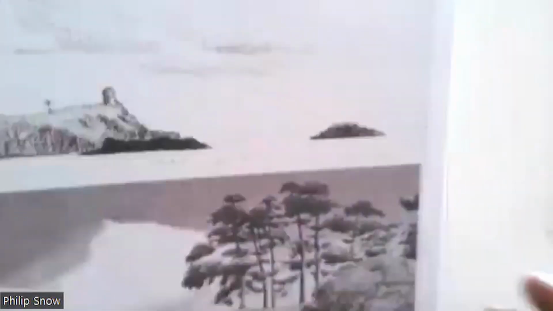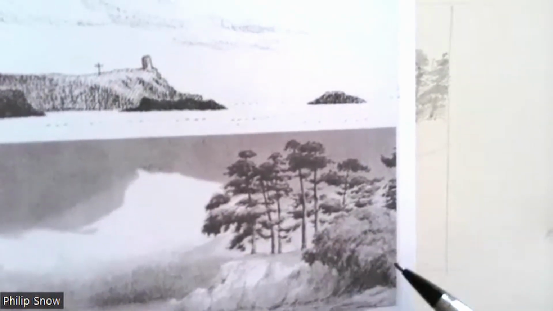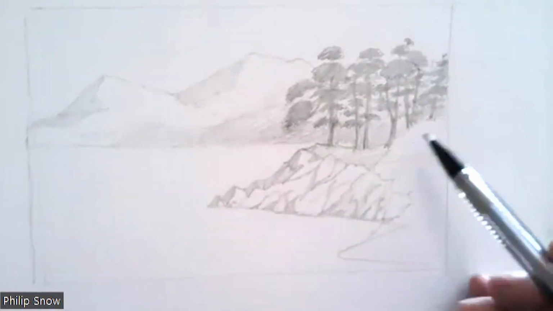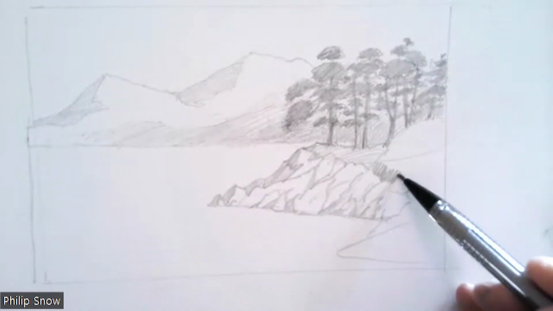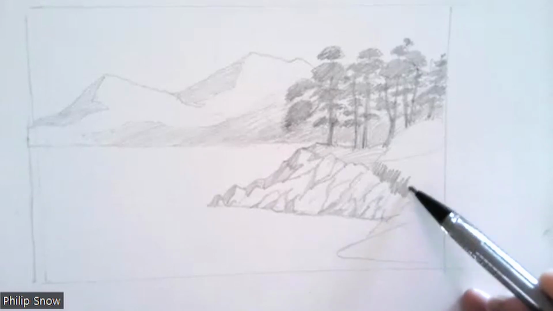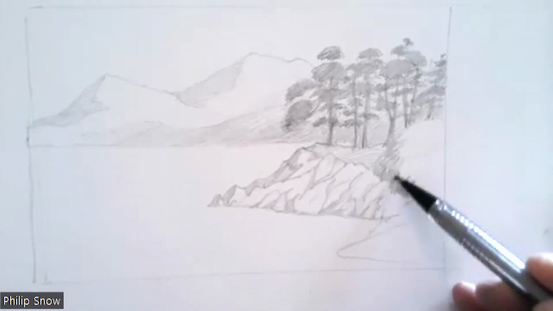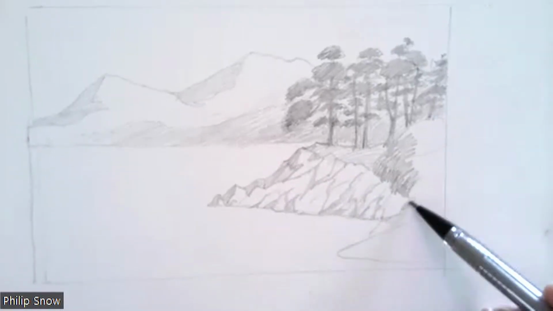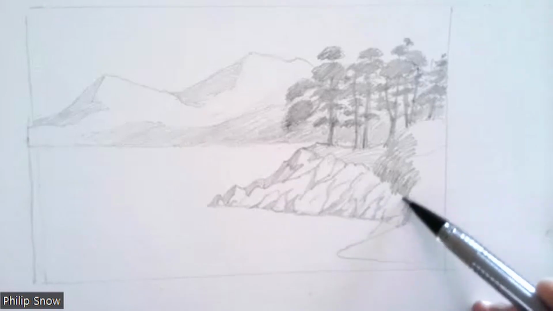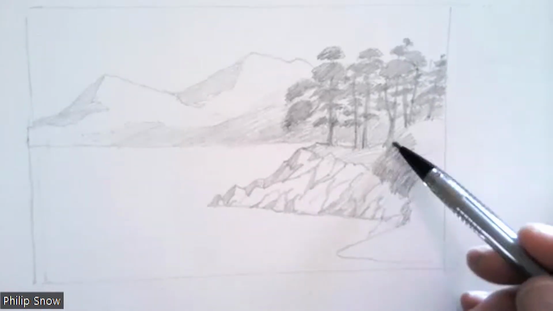Looking at the tree here, really simplify that. But we don't want to do it all dark because this is the shadow underneath here.